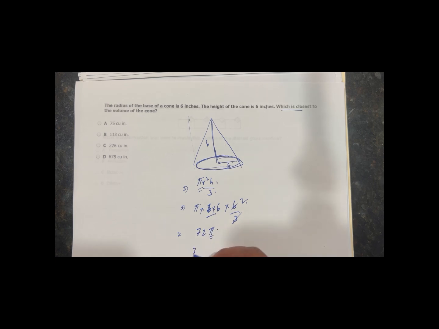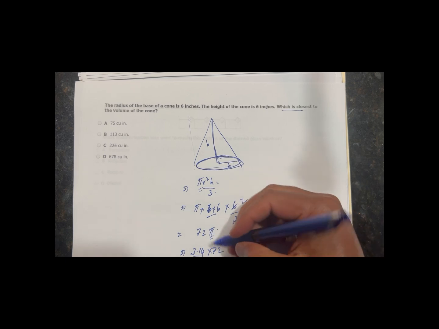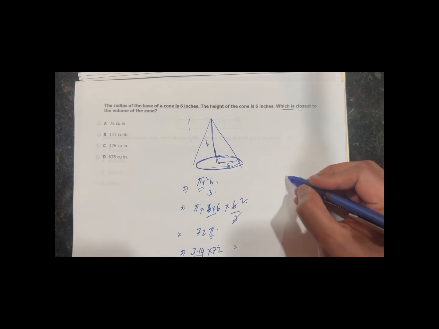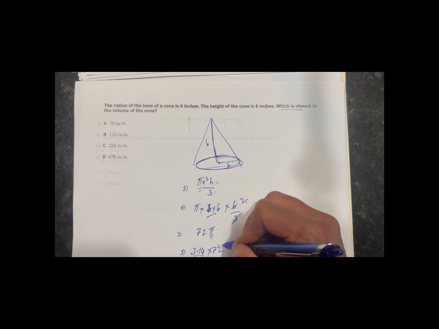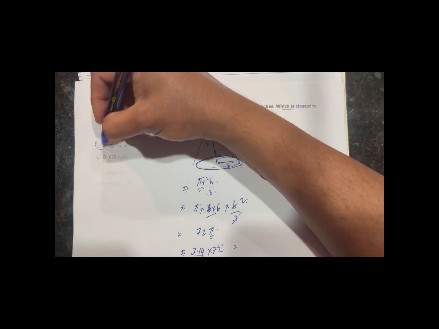Pi is approximately equal to 3.14 times 72. Or the other way you could solve this, I could do it this way too: 72 times 3.14 can also be written as 22 by 7. Either way, just go ahead and multiply that. I'm just going to use a very quick calculator. Actually, let me try to do this. 72 times 3 is 210 plus 6, so somewhere around 226 should be the answer.